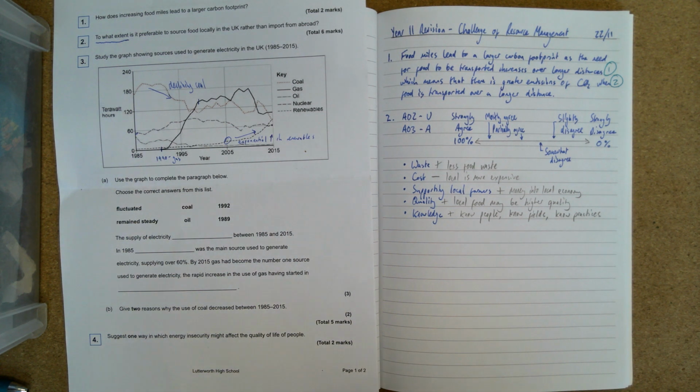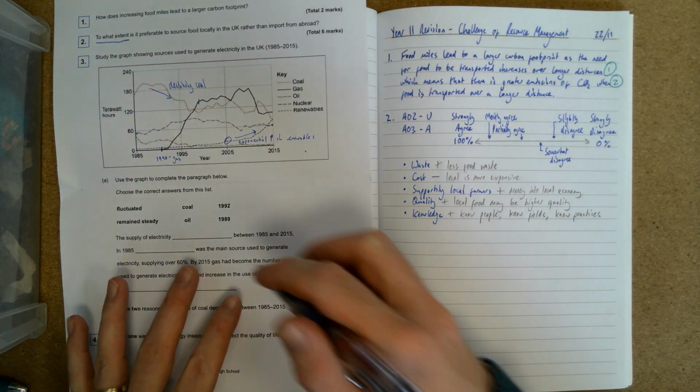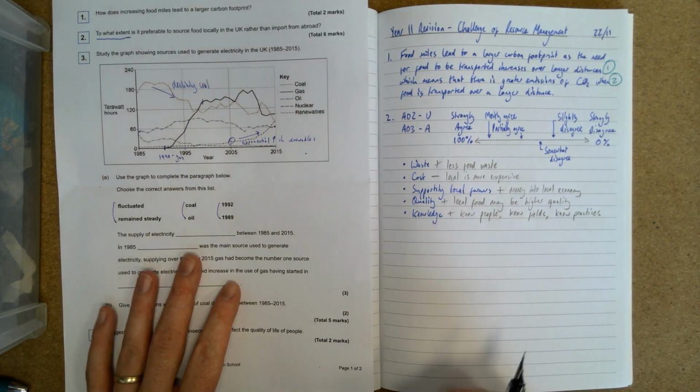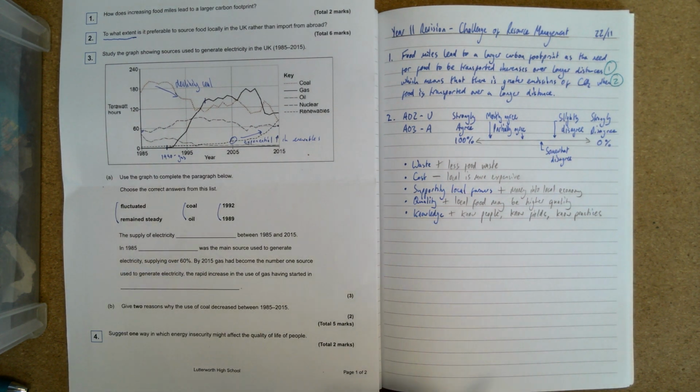Use the graph to complete the paragraph, choose the correct answers from this list, and we're given the words fluctuating, remain steady, coal, oil, 2 dates. We've got 3 marks, so we've got to make a choice out of these words. Fluctuating and remain steady go together, coal and oil go together, and the 2 dates go together. So we've got to see what makes sense in the context of the graph. So the supply of electricity, something between 1985 and 2015.